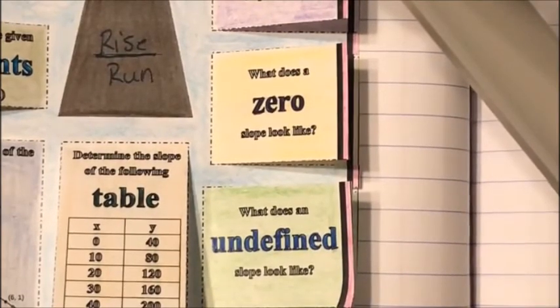And that is the end of Chapter 3, Lesson 2.